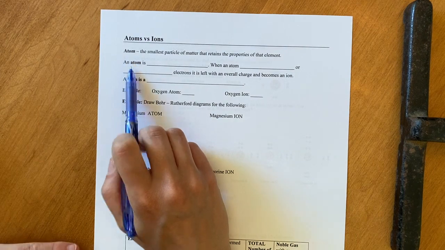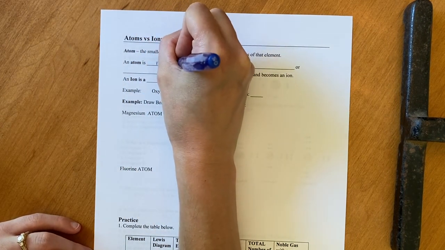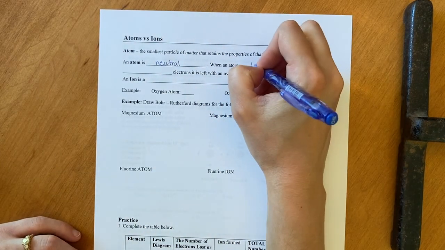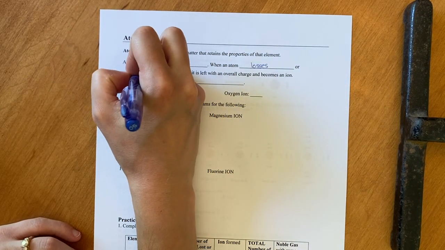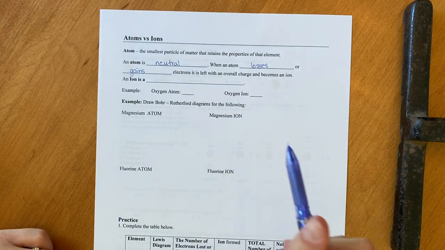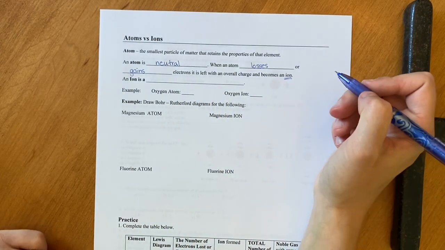So an atom is neutral. It has equal numbers of protons and electrons. When an atom loses or gains electrons, they're left with an overall charge, and that's when they become an ion.